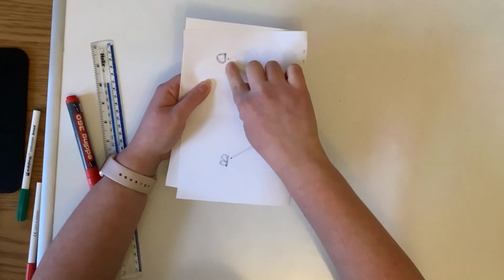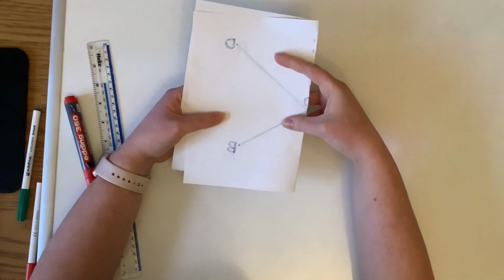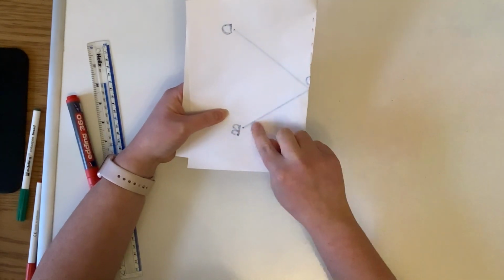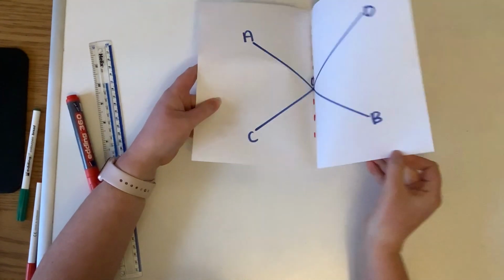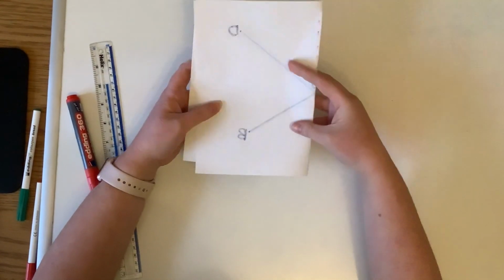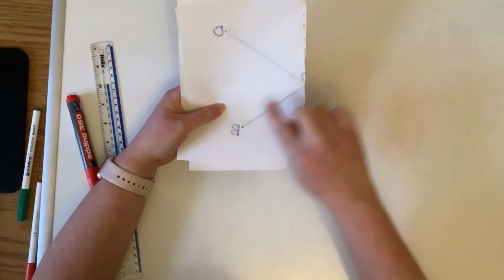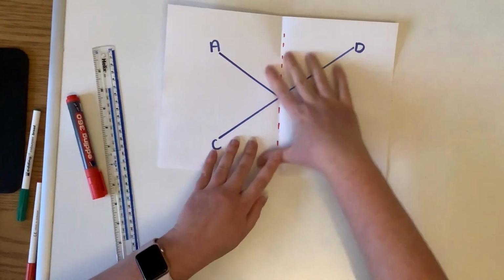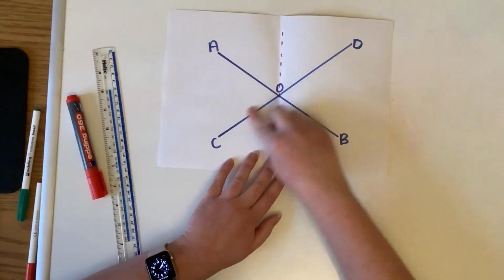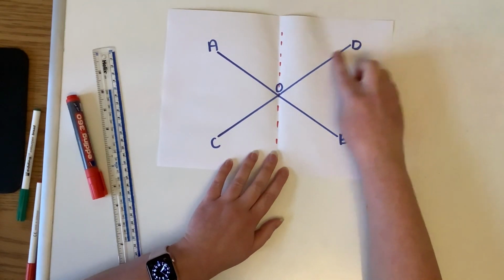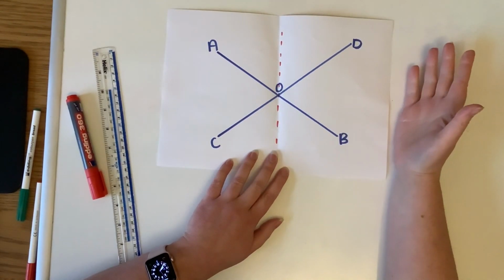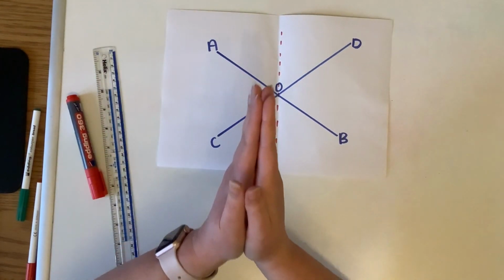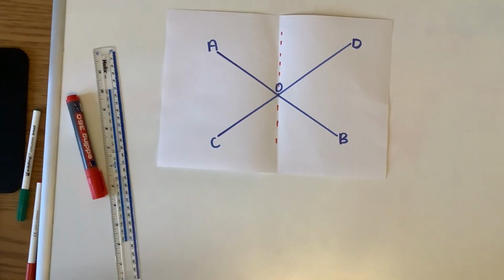I can see that the A is there, so obviously I've drawn the line a little bit shorter. And the same here, the line that would have been CD is now in line with this line B, which proves that this angle, angle AOC, and angle DOB are equal. They are the same size, because when I fold it in half, it's symmetrical.